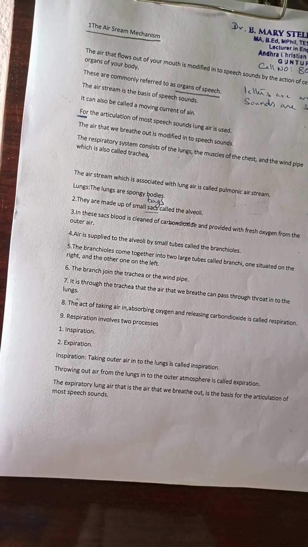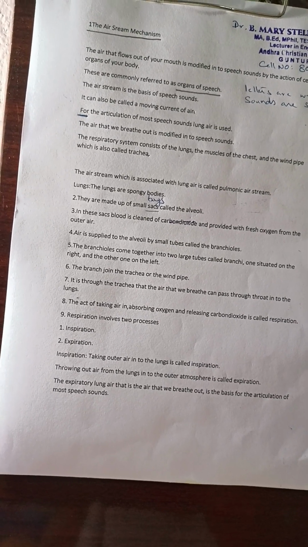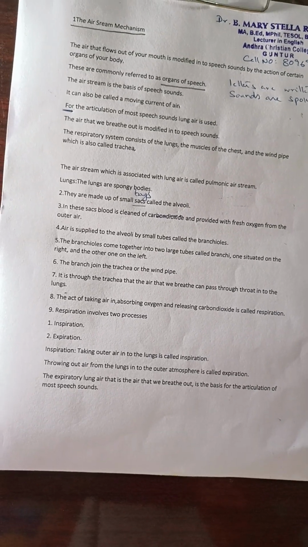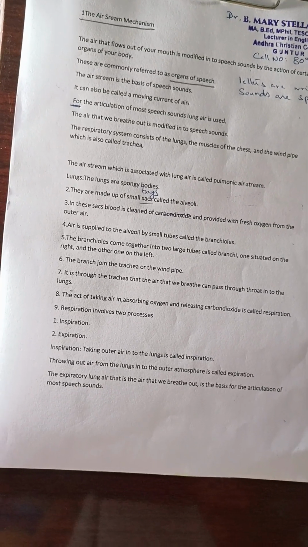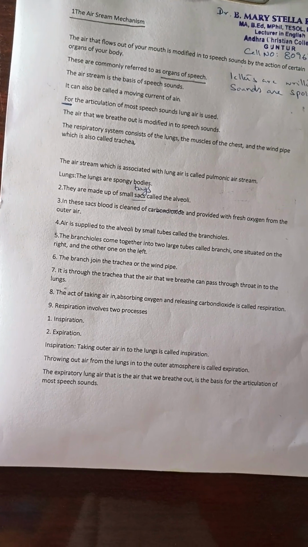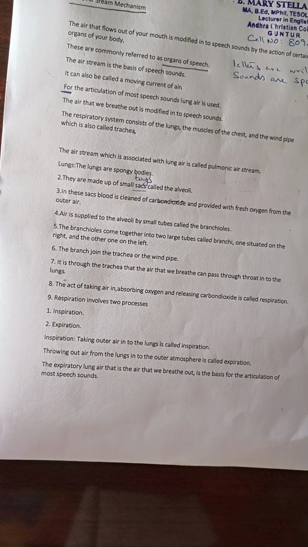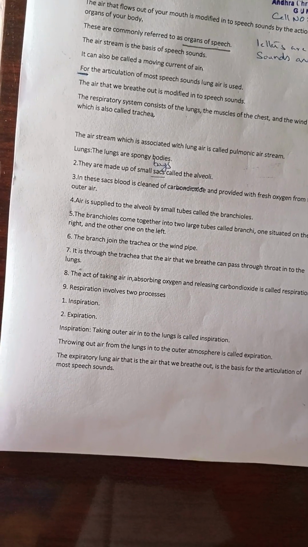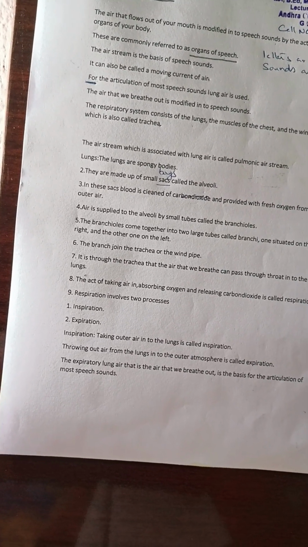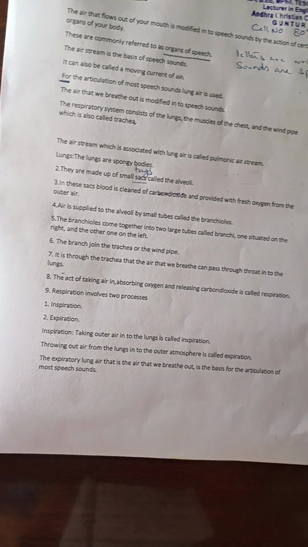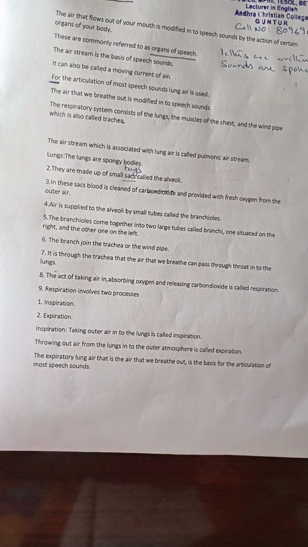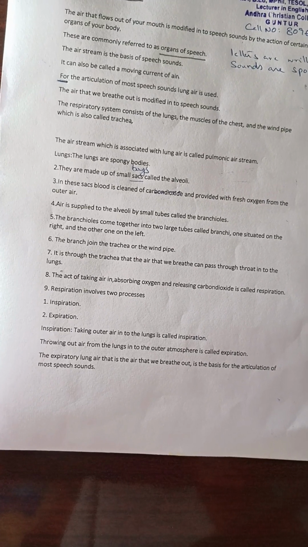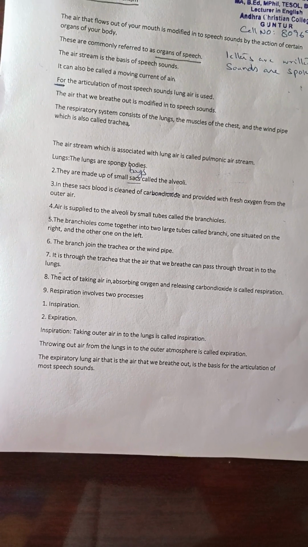Lungs, the muscles of the chest, and the windpipe, also called trachea. These three are very important organs in the production of speech sounds.